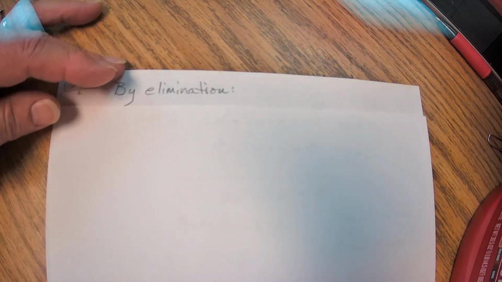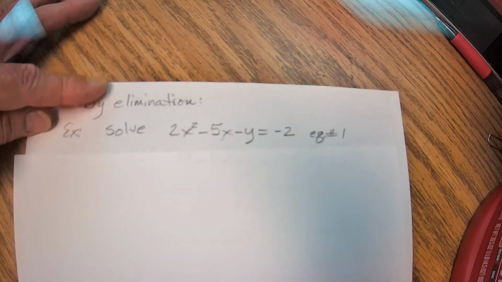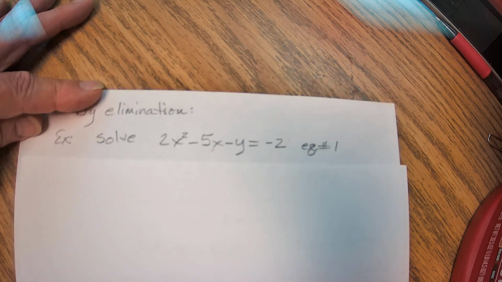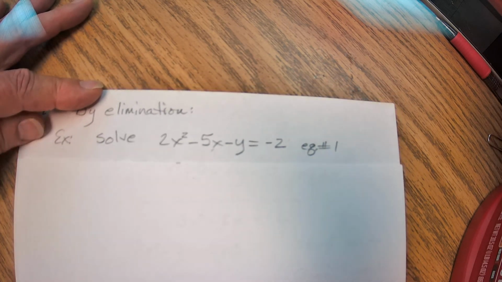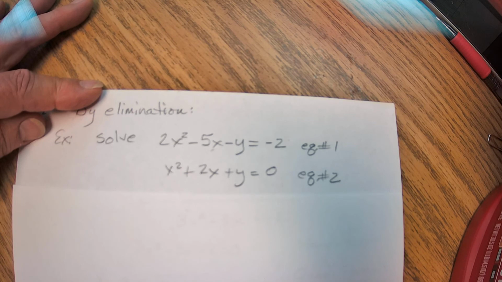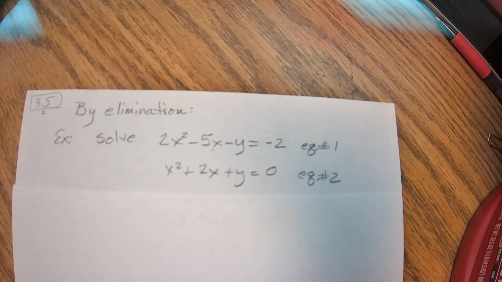So the next method of solving a nonlinear system is by elimination. So equation 1 is 2x squared minus 5x minus y equals -2. Equation 2 is x squared plus 2x plus y equals 0. So you'll notice this time that we have two parabolas.